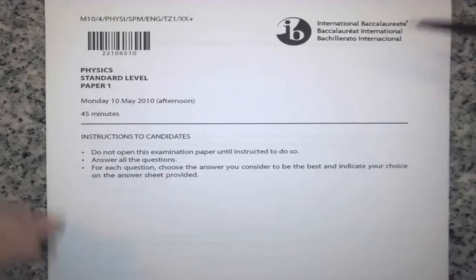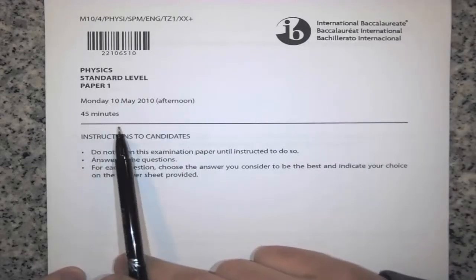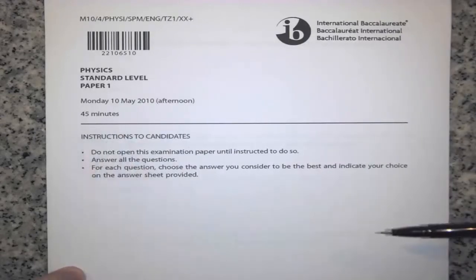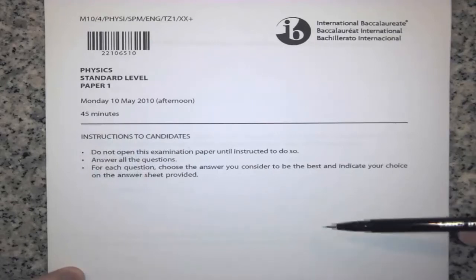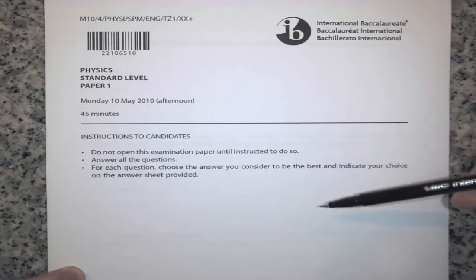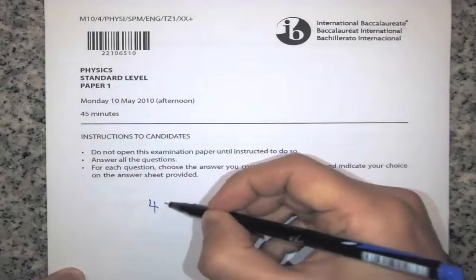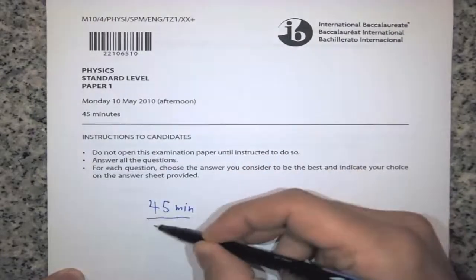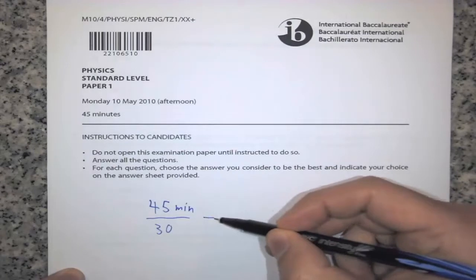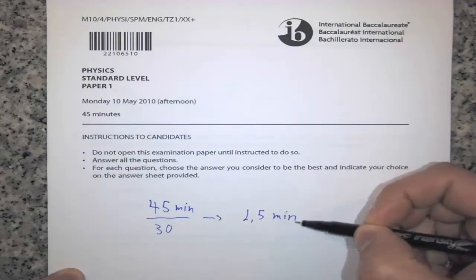Here you see that I have an exam paper from 2010 for standard level. What you need to know here is that your total time is 45 minutes, it says. So that means that we have 30 questions in standard level. In the HL level, you have an hour to complete it, but you have 45 questions. Having 45 minutes and 30 questions to complete the exam means that you have 1.5 minutes for each question.